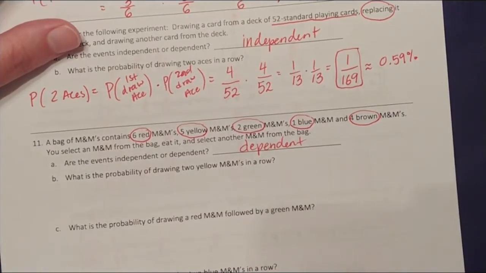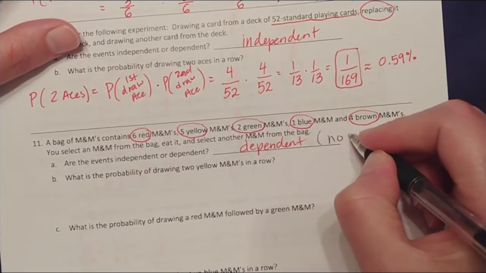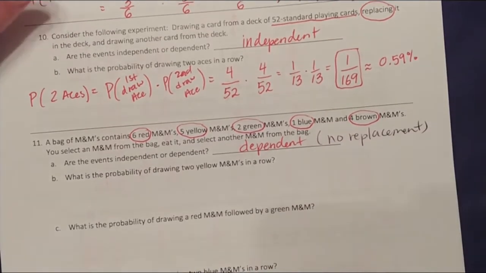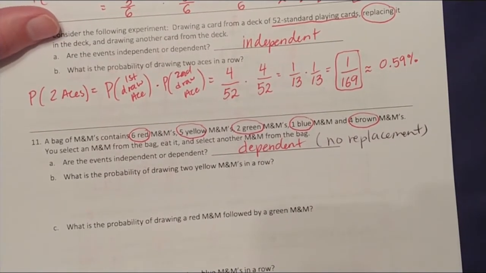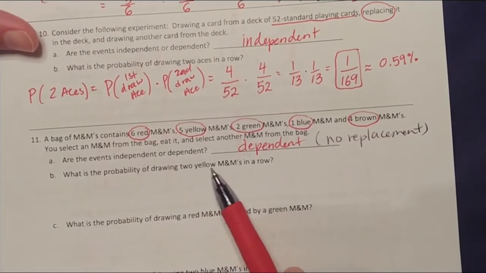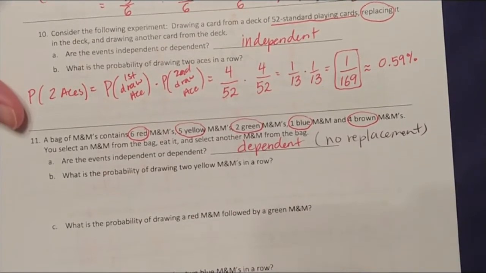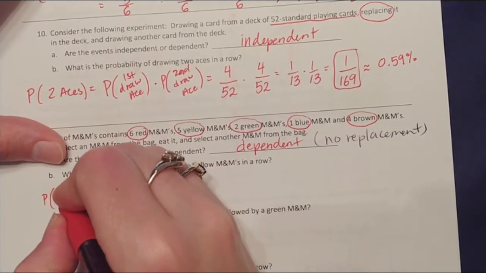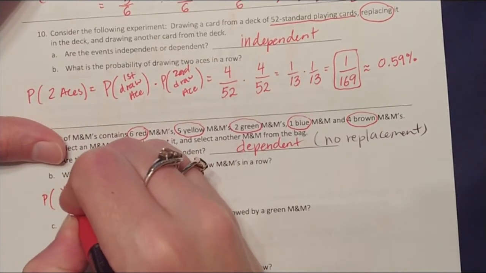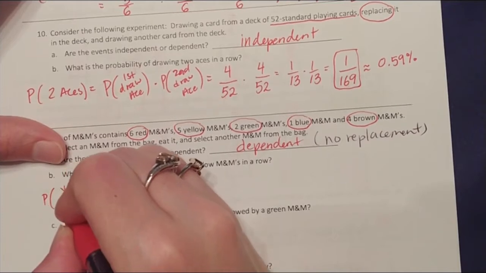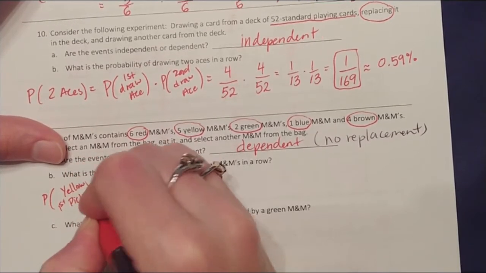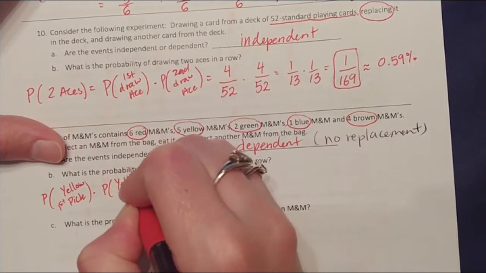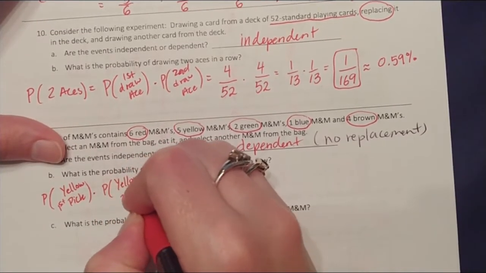Okay, and let's make a note of that here. No replacement. Okay. So, what is the probability of drawing 2 yellow M&Ms in a row? So here we have probability, okay, where we have yellow first pick. And then again, yellow, second pick.